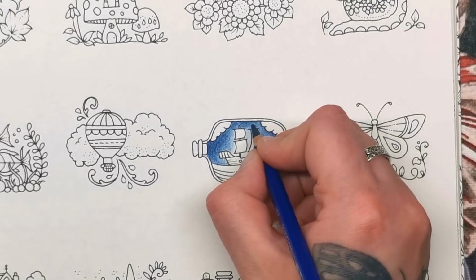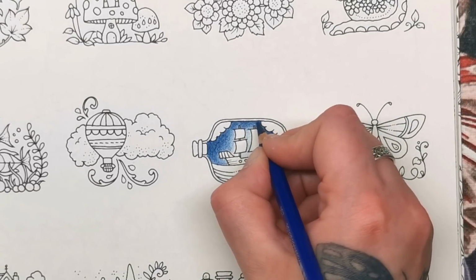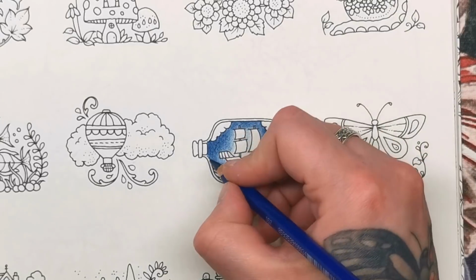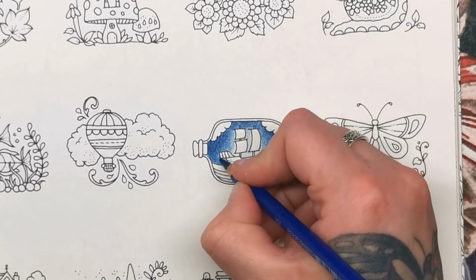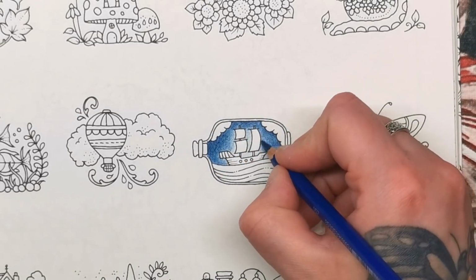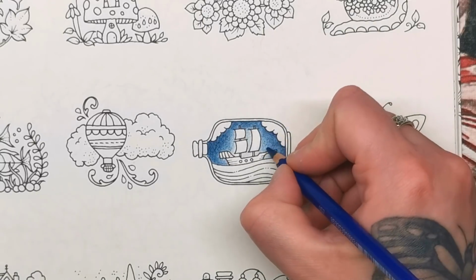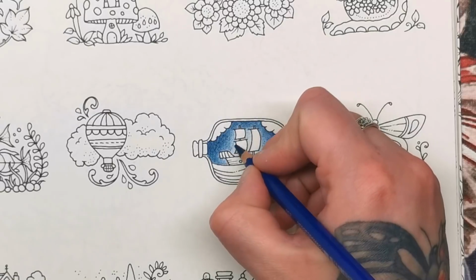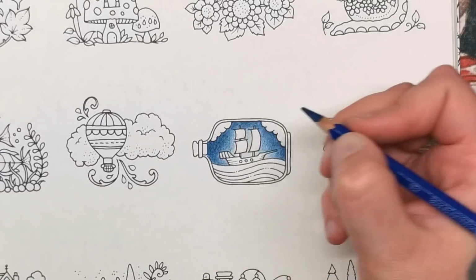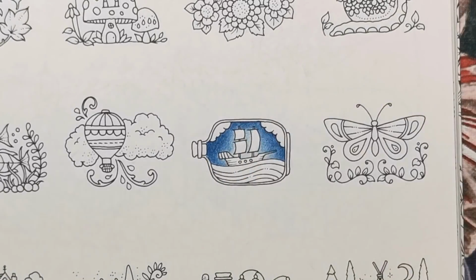Okay, so I might come back in at the end and darken the edges or smooth that out a little bit more. But for now, I'm going to leave it as is, she says, and then she just continues to colour. I've got this syndrome where I just can't leave things alone and then I overdo it. Okay, so going to leave that for now, can always come back.